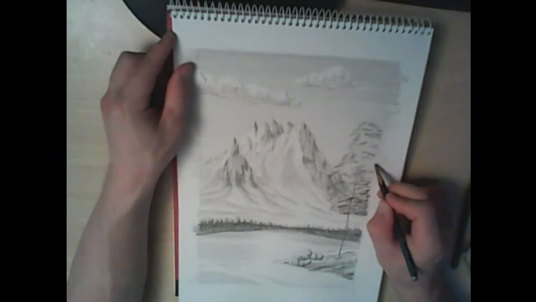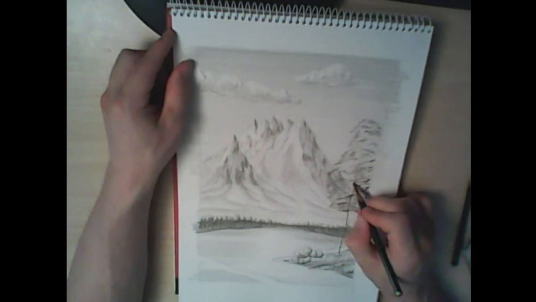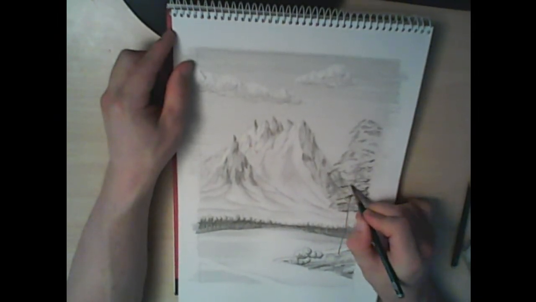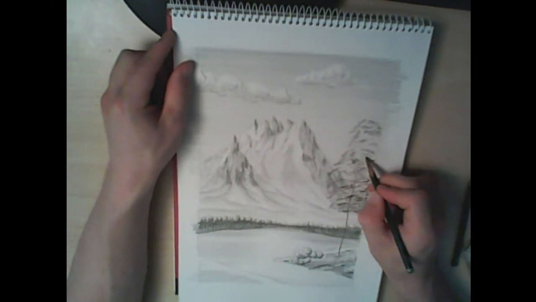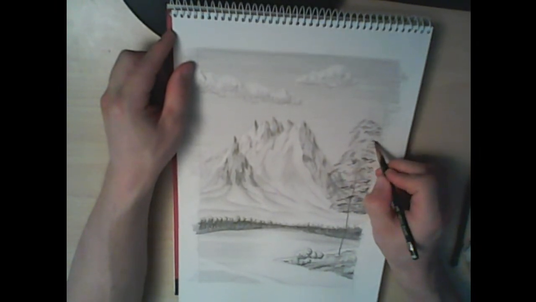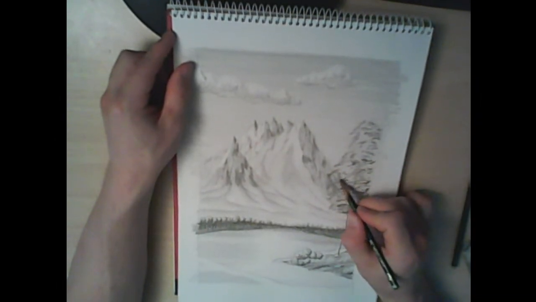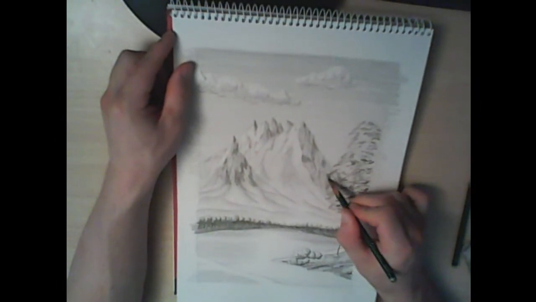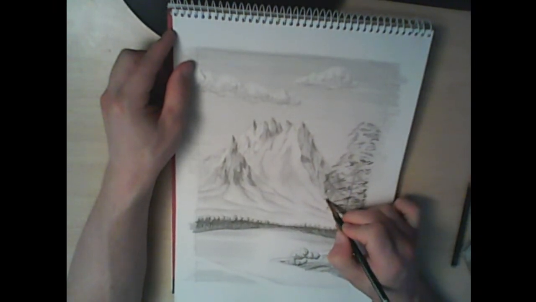Some darker areas in the middle as well. Maybe right there. A little bit over here. A darker patch over there. Maybe in here.